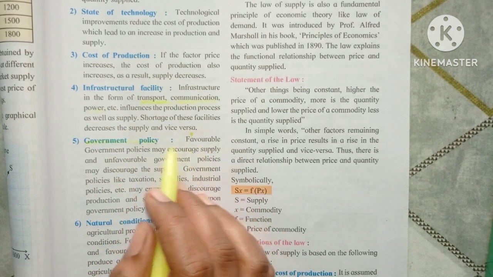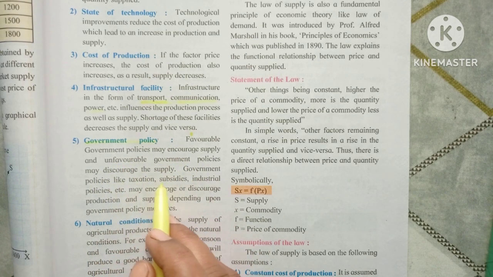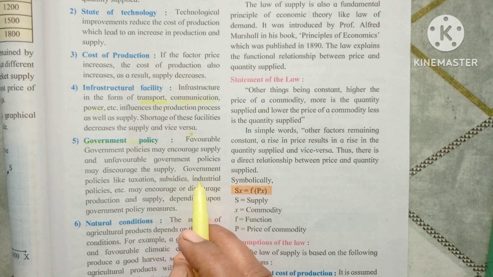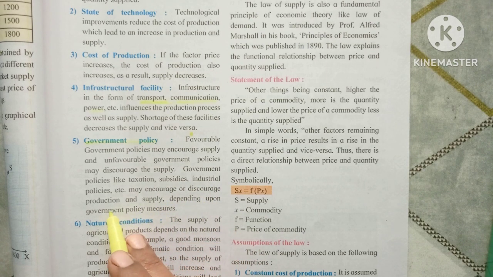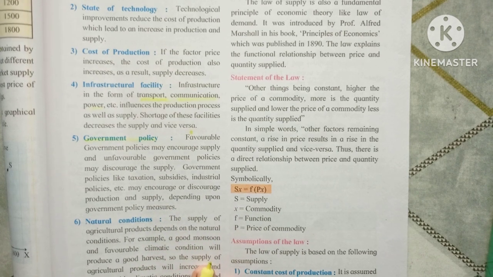Government policies. Favorable government policies may encourage the supply and unfavorable government policies may discourage the supply. So this is a natural tendency. Subsidies, taxation, industrial policy, etc., encourage or discourage the production and supply depending upon the government policy measures.